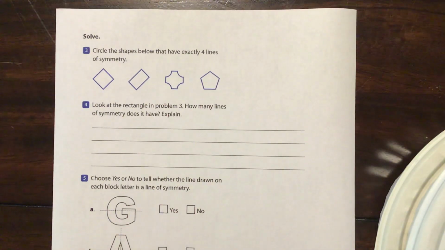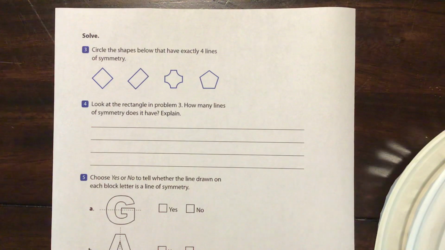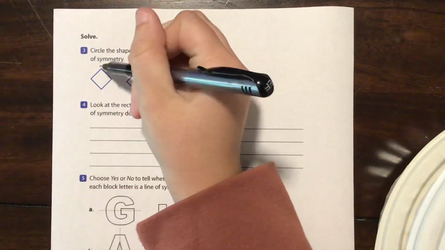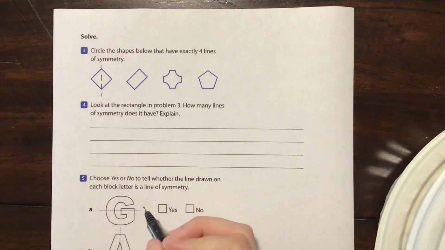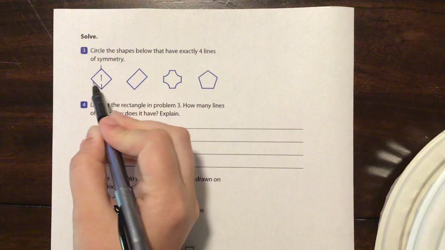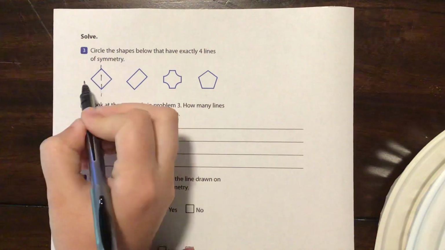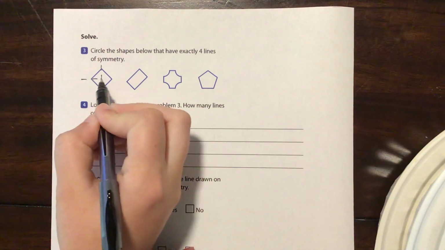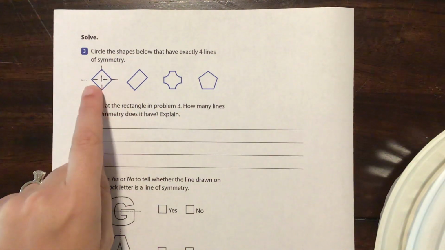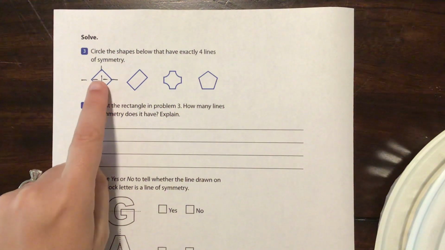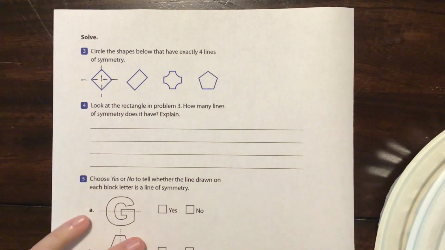Number 3, circle the shapes below that have exactly 4 lines of symmetry. So starting with this first shape, 1 line of symmetry goes straight down the center. You can see both sides are identical, so that's 1 line of symmetry. Another line of symmetry would go straight across the center in the other direction. You can see the top and bottom would be the same, so that's 2 lines of symmetry.